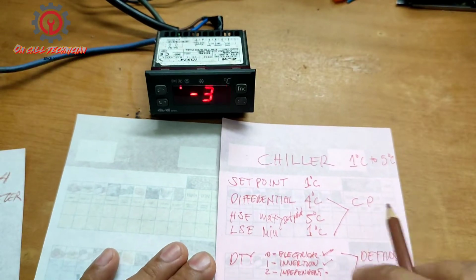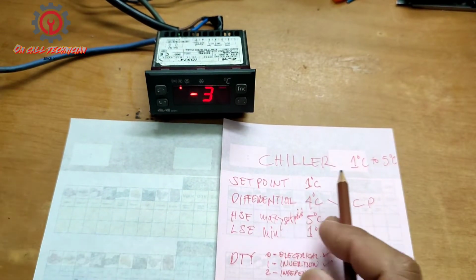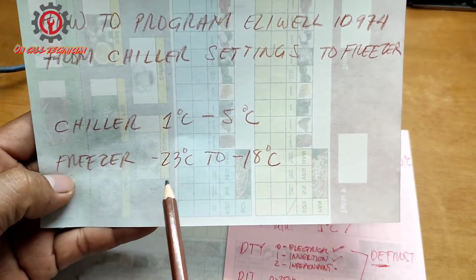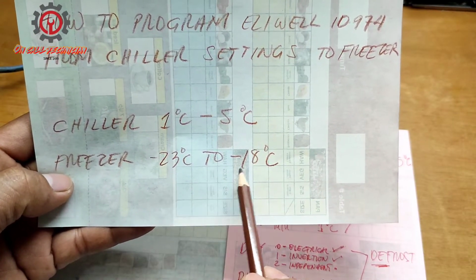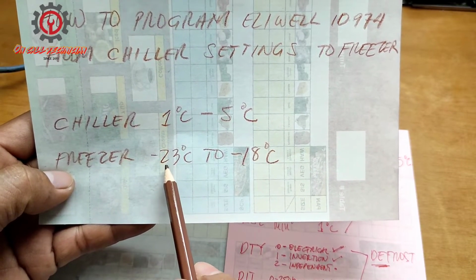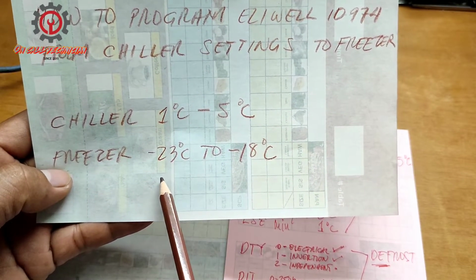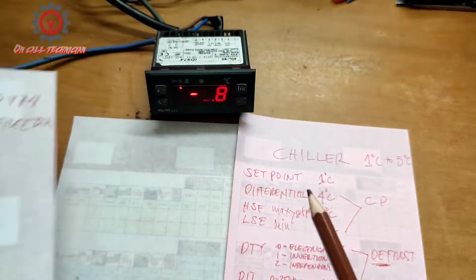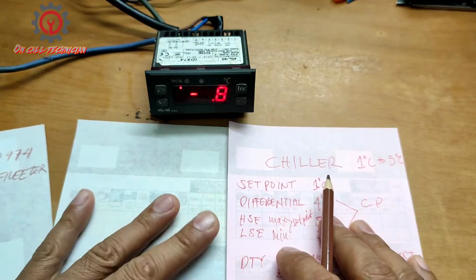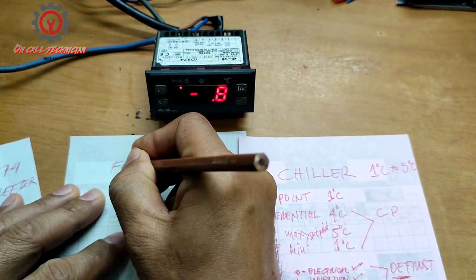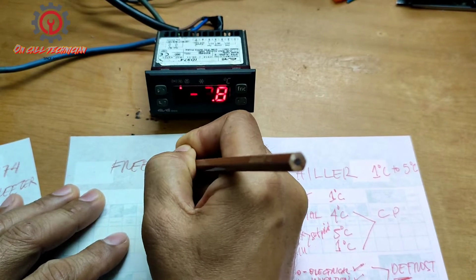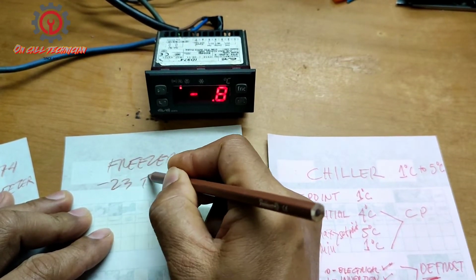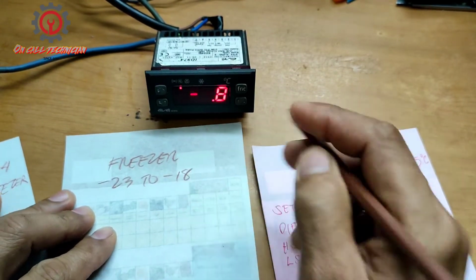So for the set point, if you notice, our freezer setting is -23 to -18, so 23 minus 18 is 5 degrees Celsius. So our set point is freezer -23 to -18.